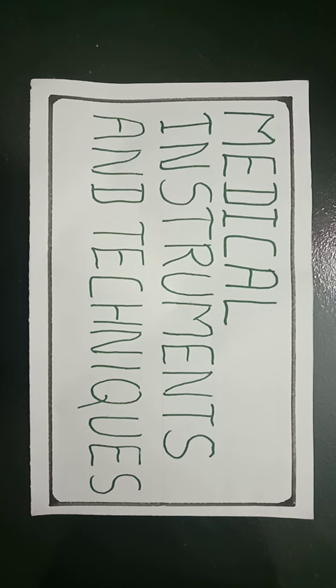Understand, my dear students? Then the fourth one, mammography. Mammography is a special type of X-ray imaging, and this imaging is used to take detailed images of the breast tissues. So the images of the breast tissues can be taken by using a special type of X-ray device. It is called mammography.